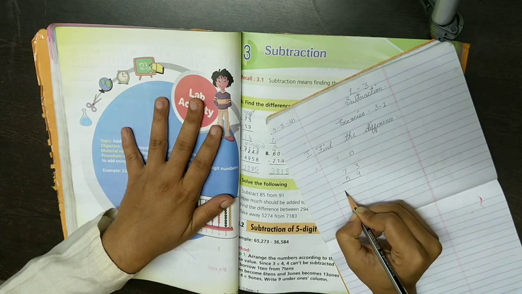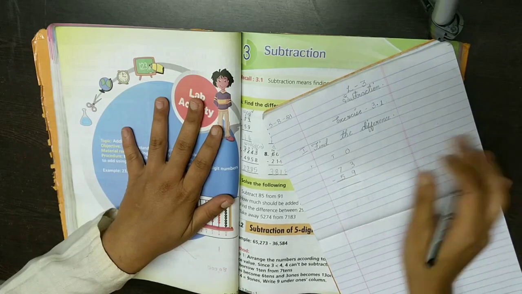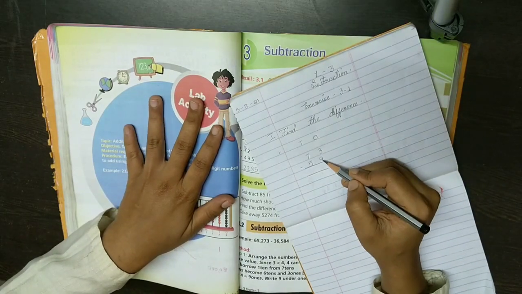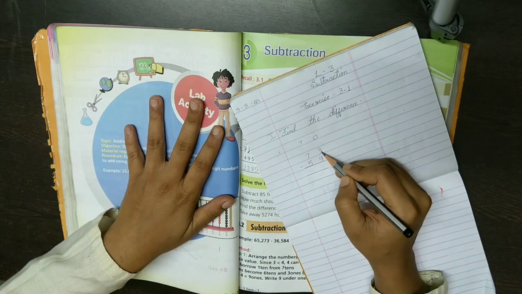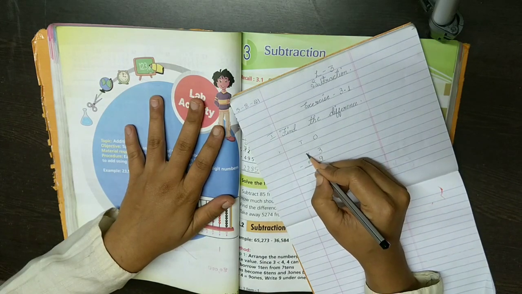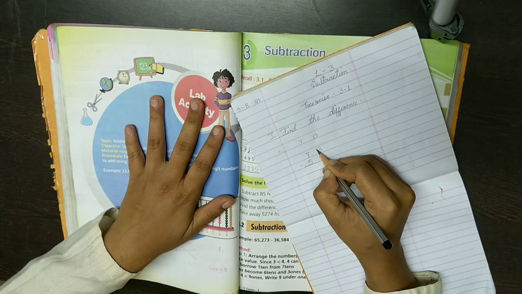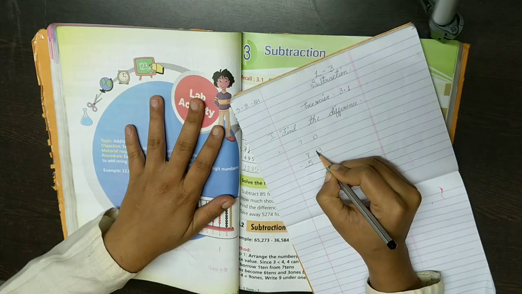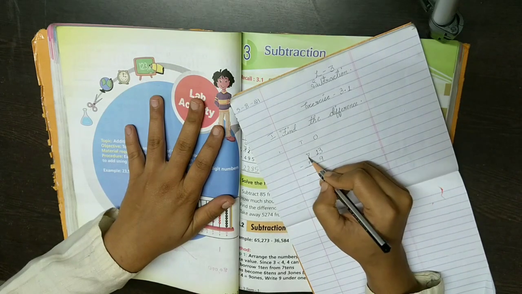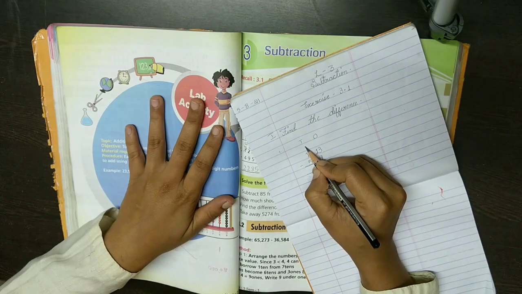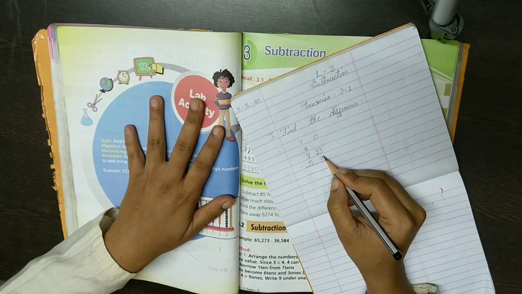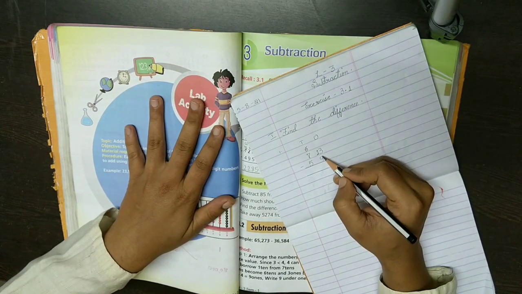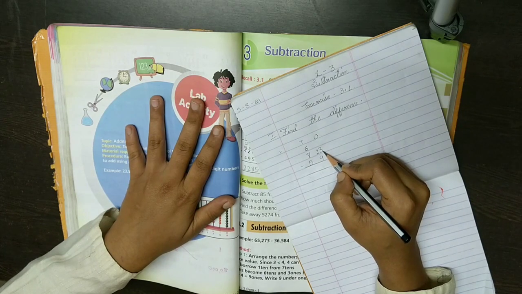59. So, in the video we saw the activity that if the small number is on top, you should borrow. So, 7 will give 1, 2, 3 and becomes 13. And 7 becomes 6. Now, subtract. You cannot open 13 fingers.